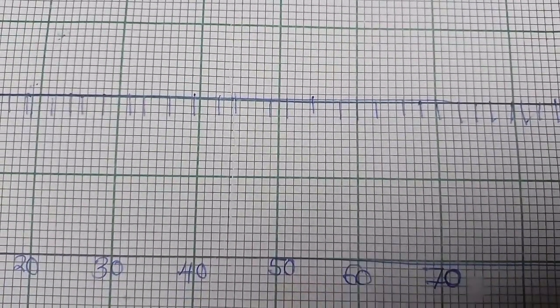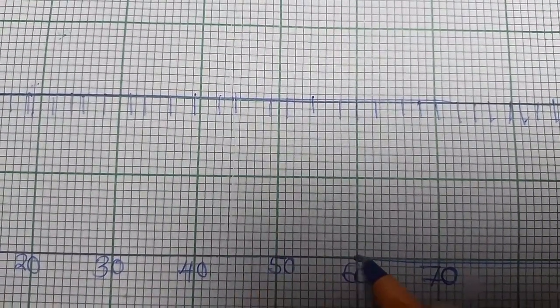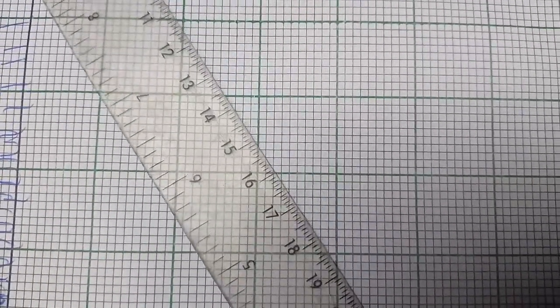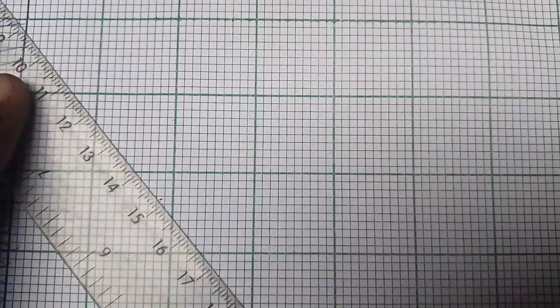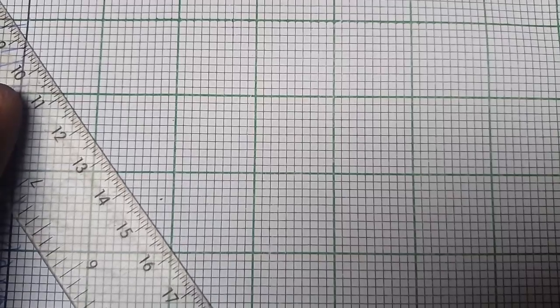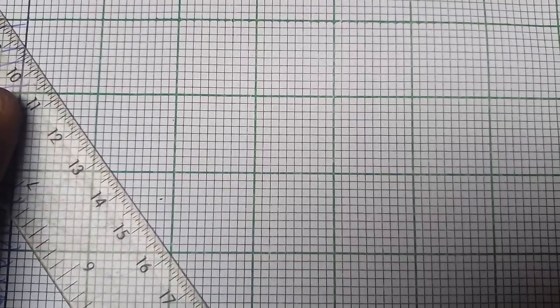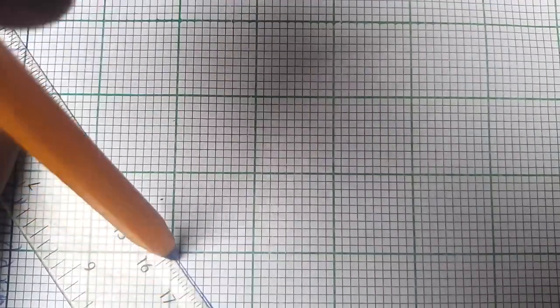So I go on my graph now. I say x is what? 60. So I start with x. Where is x 60? X 60, it is there. This is where x is 60. Y 80, I go on the y axis. There, this is where y is 80. Then I join these two like this. 60 and 80, I join them. This is what I'm going to do. I just join them. Then I shade.